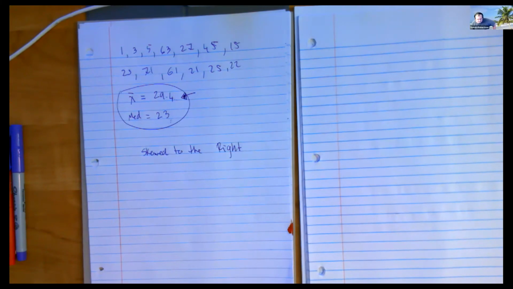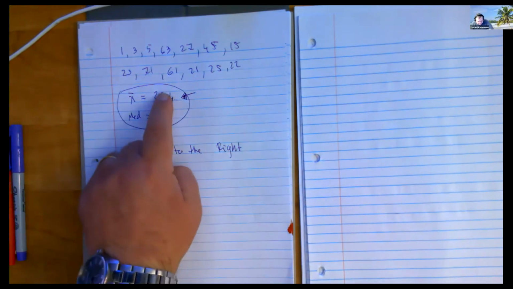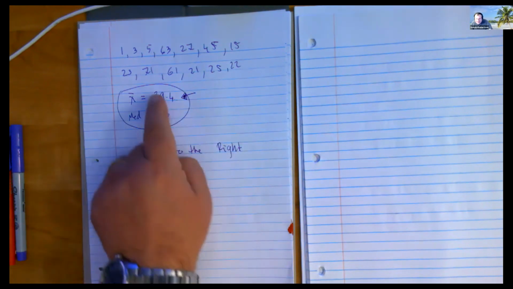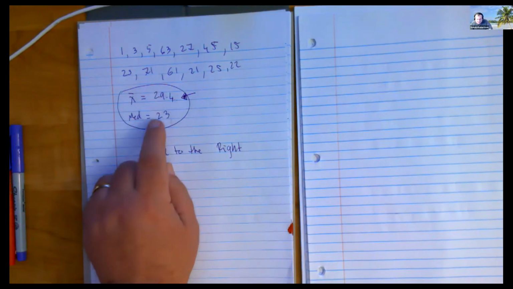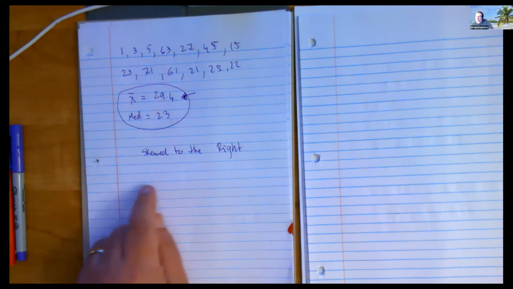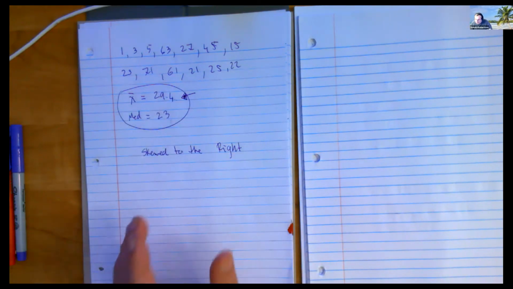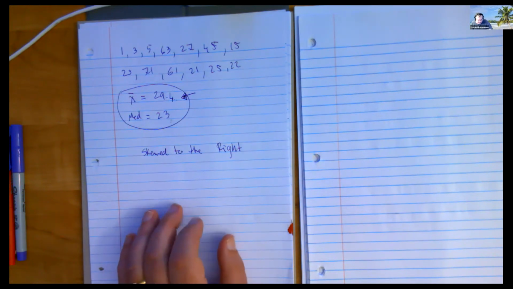The way I look at it is, if the mean is bigger than the median, you're skewed to the right. If the mean is less than the median, you're skewed to the left. If the mean and the median are pretty much the same number, you're going to get symmetric.